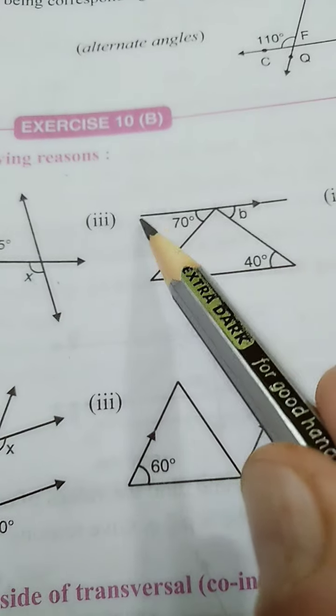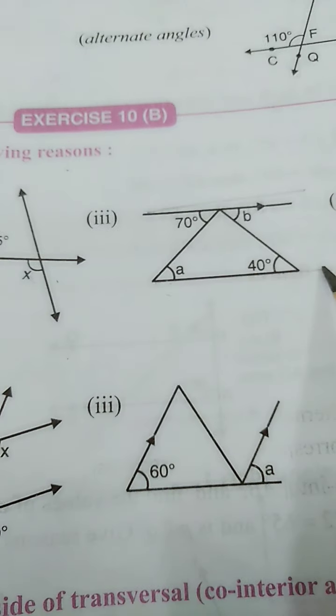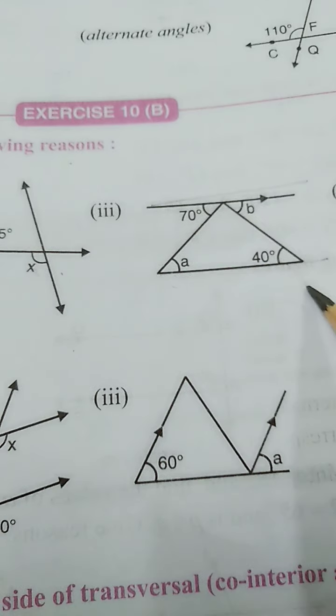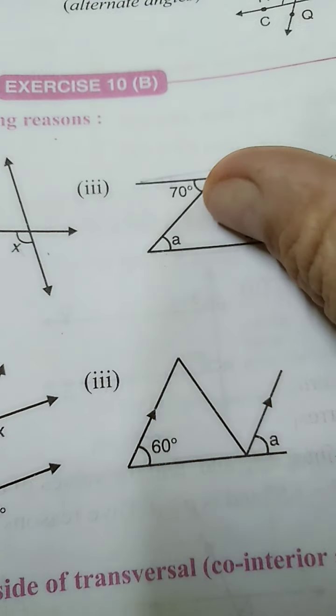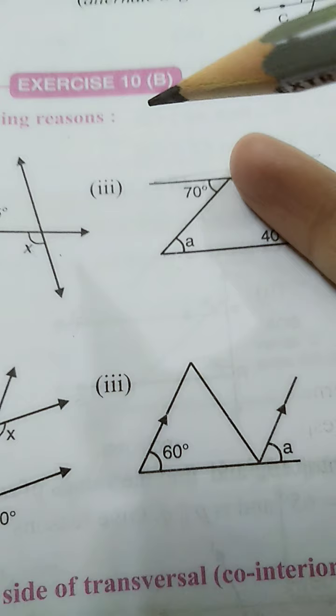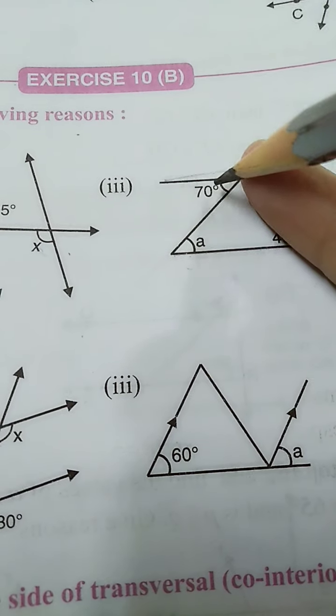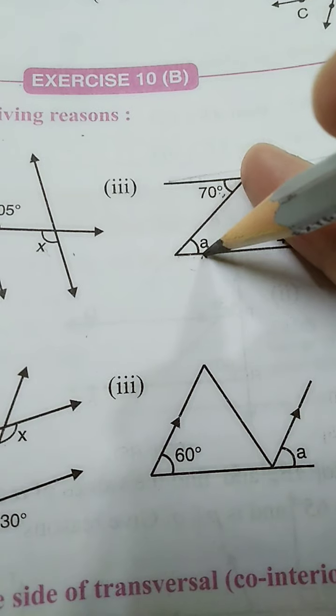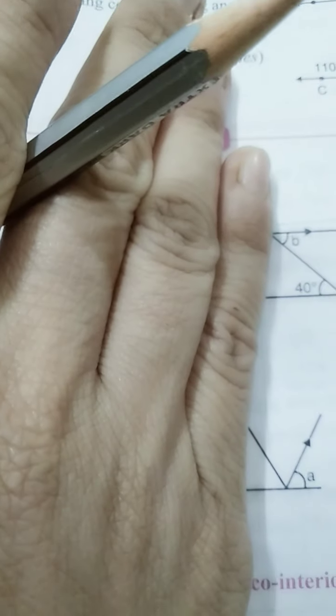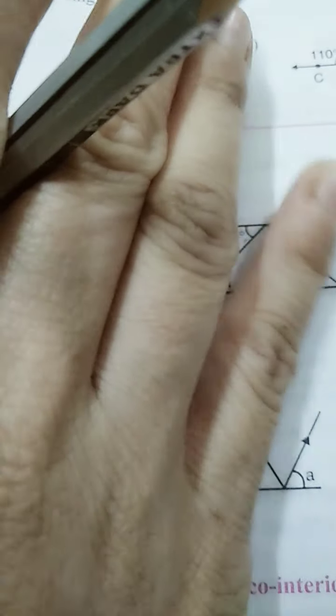Here this line is parallel to this line and we can see here two transversals. So forget about this first. Let us see this transversal. So here if we forget about this, it's A equal to 70 because they are alternate. And if we forget about this side, then B is equal to 40 because they are alternate angles.